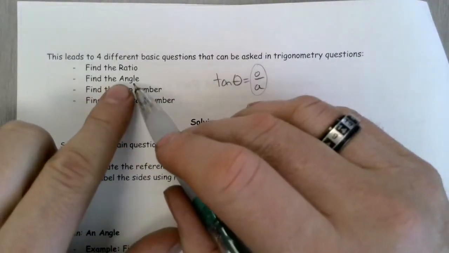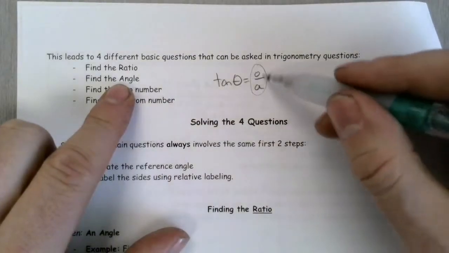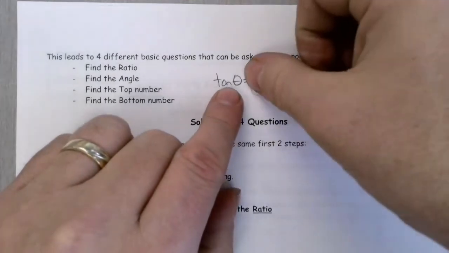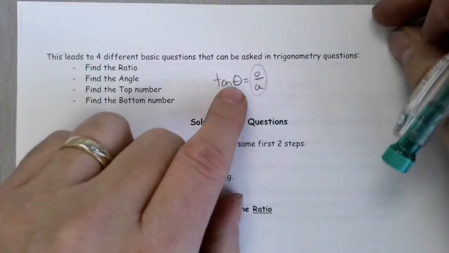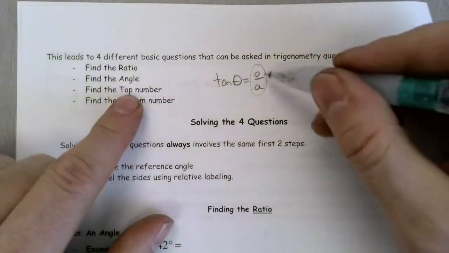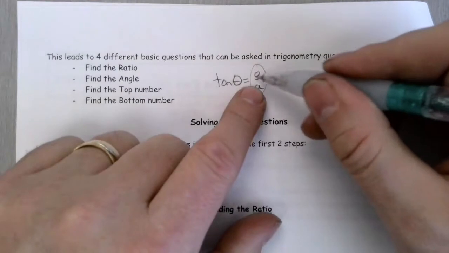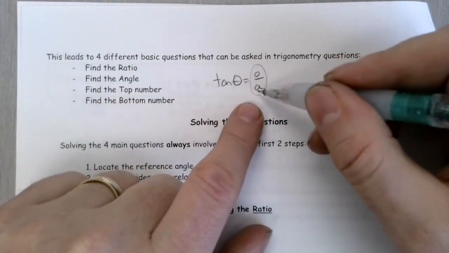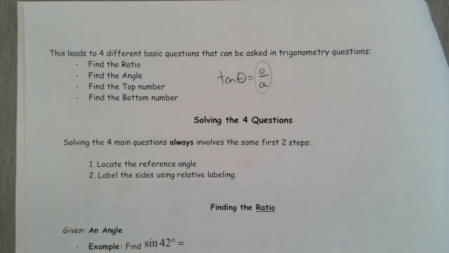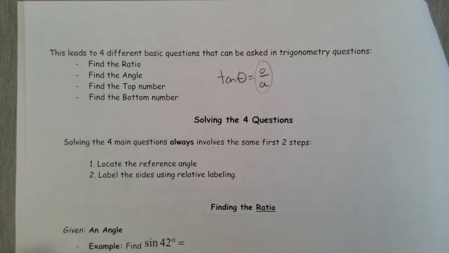I could be asking you to find the angle, in which case I would give you this ratio, or enough information to find it, and then I'm looking for theta. That could be a possibility. We'll take a look at how that works in a second. I could be asking you to find in the ratio either the numerator, the top number, or the denominator, the bottom number. So I might be asking you, for example, the length of the opposite side to the angle, or the adjacent side to the angle, or I might be using sine or cosine and asking you for the hypotenuse. So those are the four different things that we could be asking.